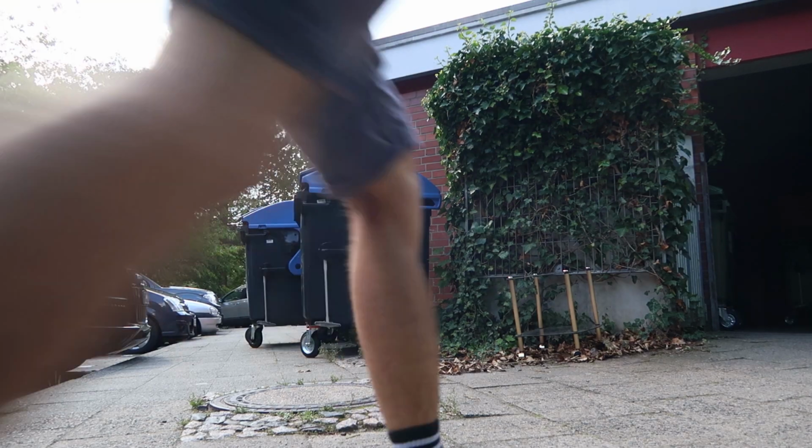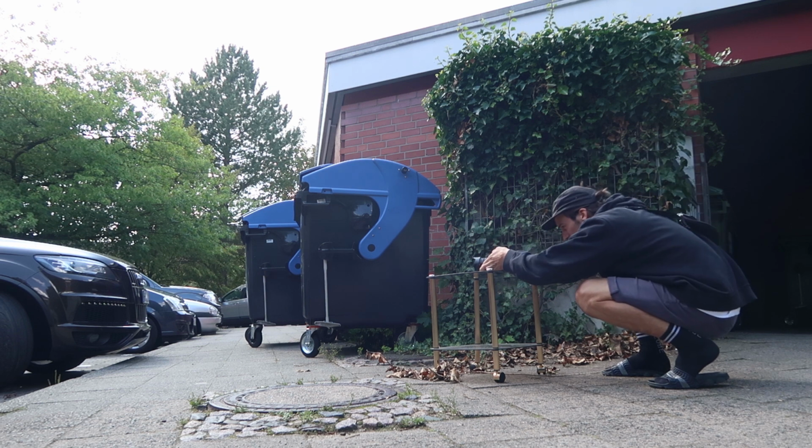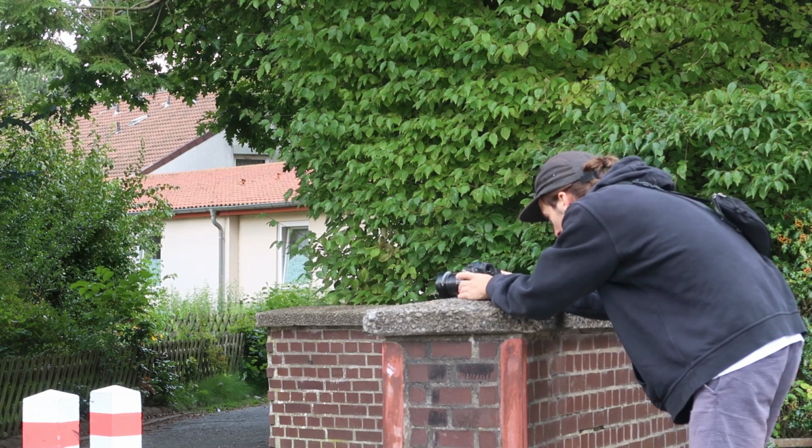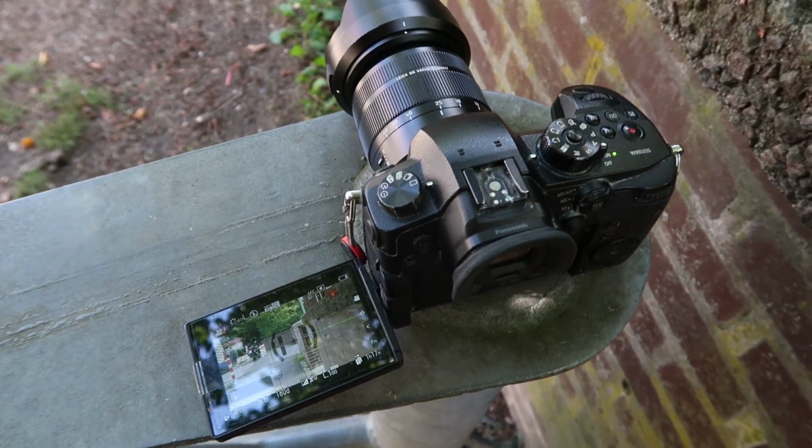And if you want to go lower and shoot night photography, you might want to be finding yourself something to rest your camera on, or just lay it flat on the ground. You could have your camera on top of a tripod like I have right now, which is all stable, and then you could shoot the stars for like 60 seconds.